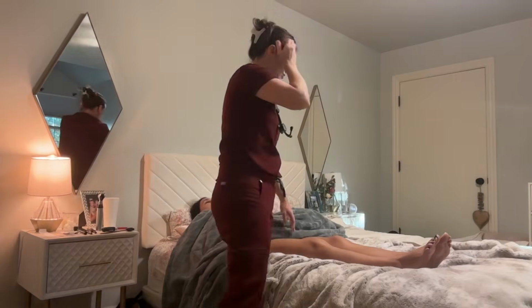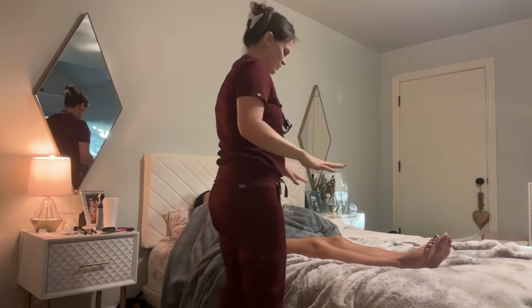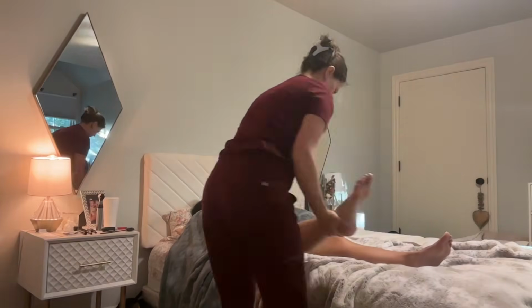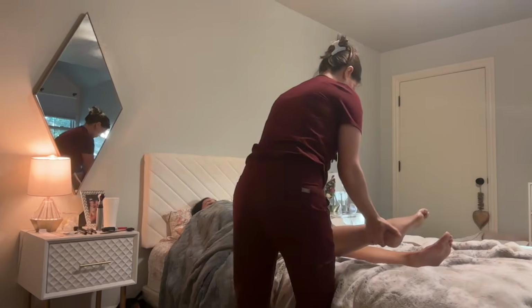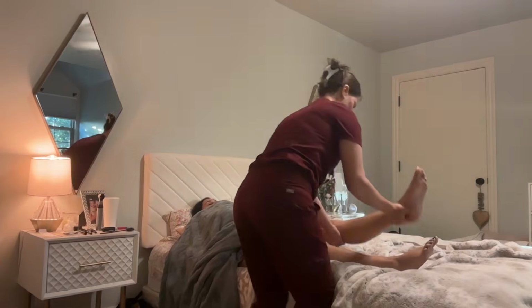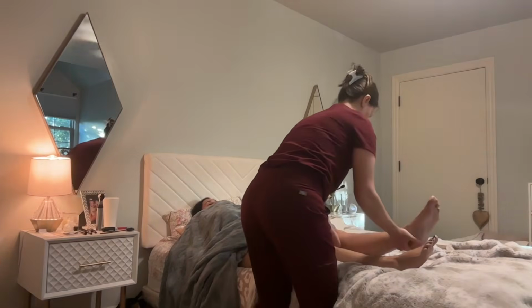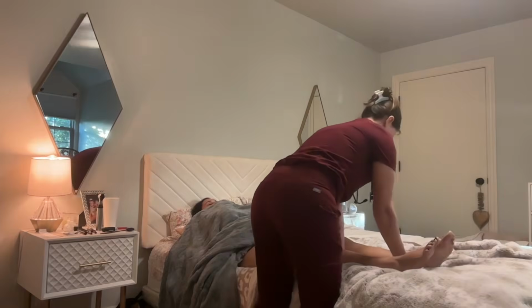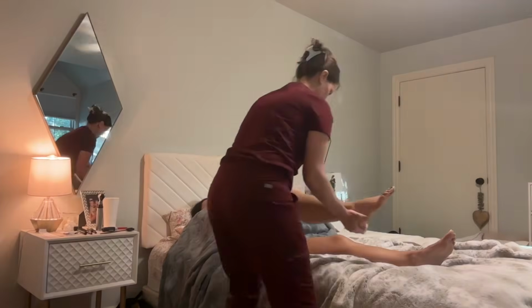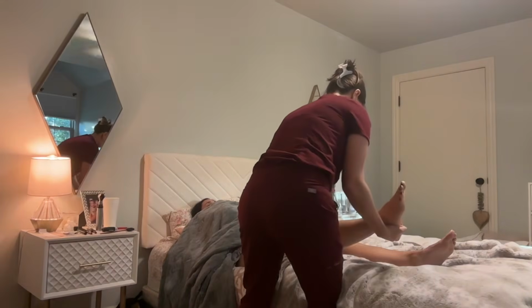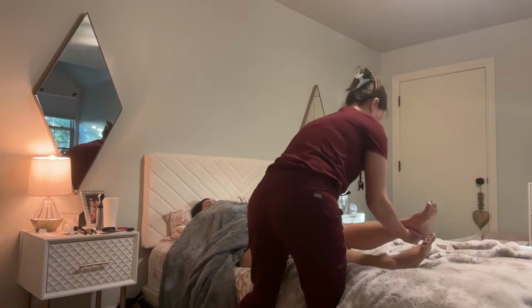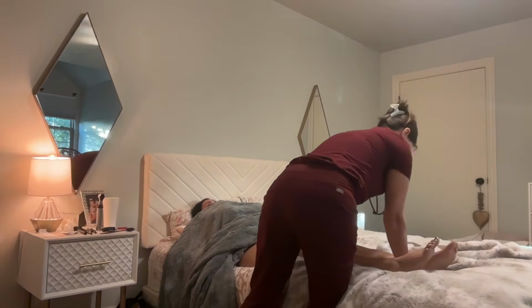Okay. Next, we are going to assess the range of motion of the hips, first with flexion, extension, abduction, adduction, internal rotation, external rotation. Same with this leg, flexion, extension, abduction, adduction, internal rotation, external rotation. Next is going to be the knee range of motion, flexion, extension, internal rotation, external rotation, flexion, extension, internal rotation, external rotation.